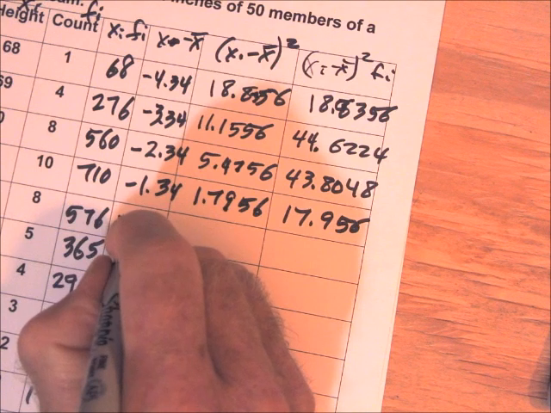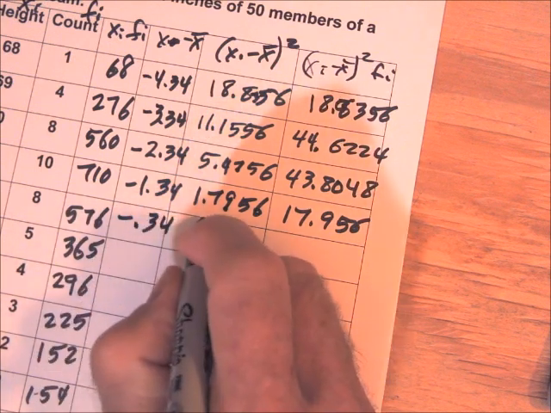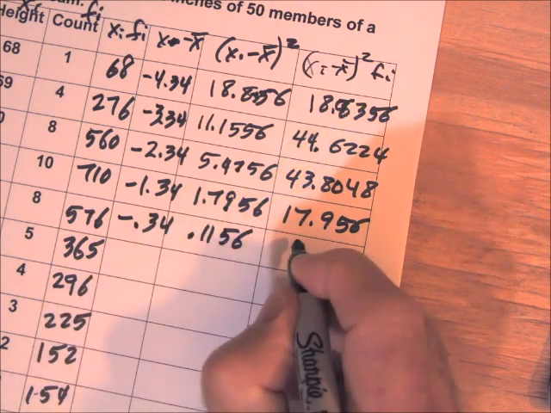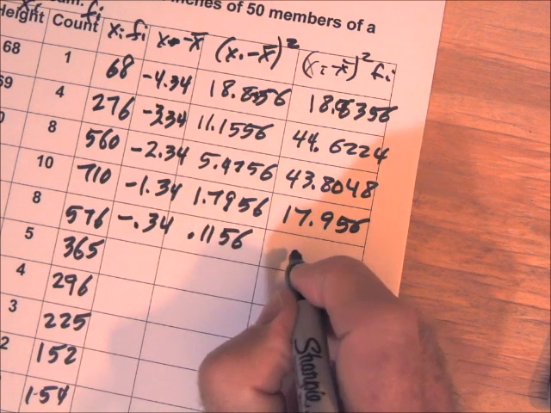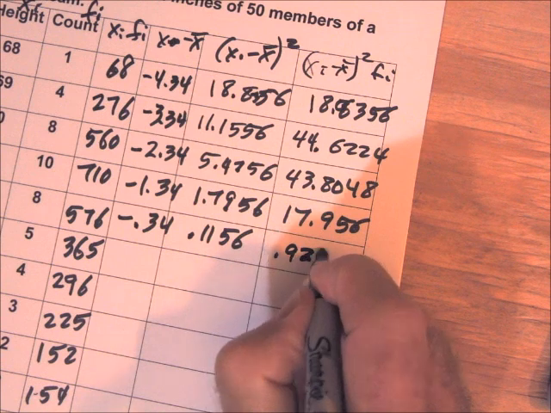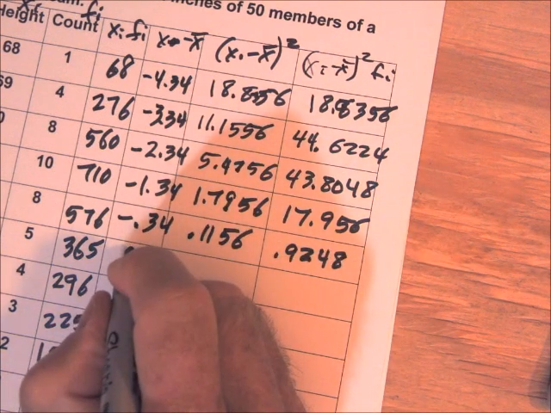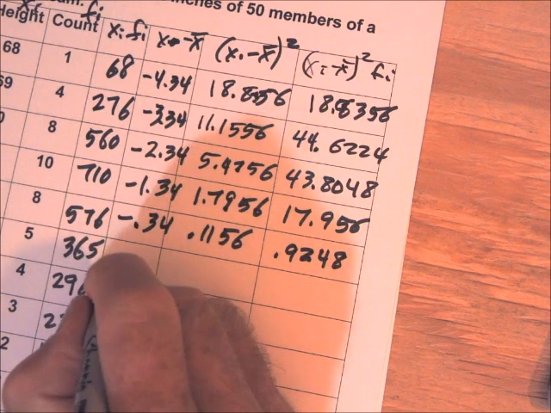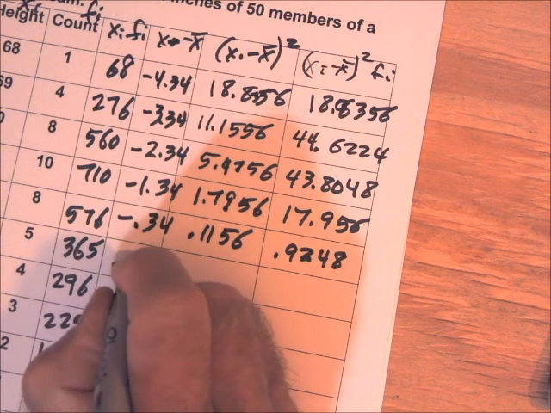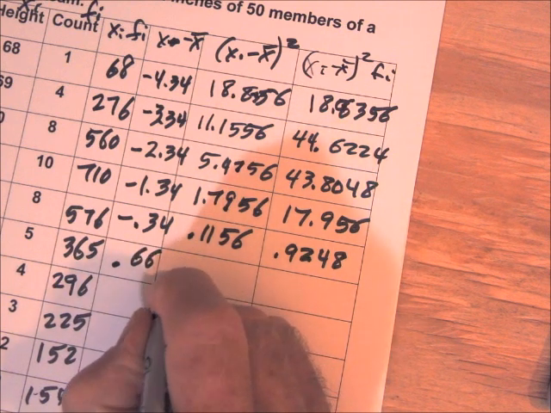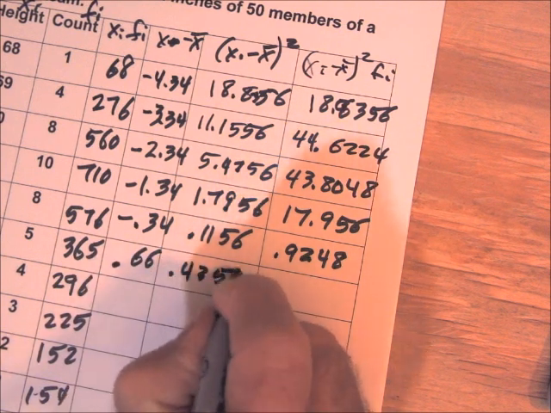Negative 0.34. Square that, we get 0.1156. Times 8 players, 0.9248. And then 73 minus 72.34. Now we're above the mean, so we're getting positive numbers. 0.66 squared, 0.4356.